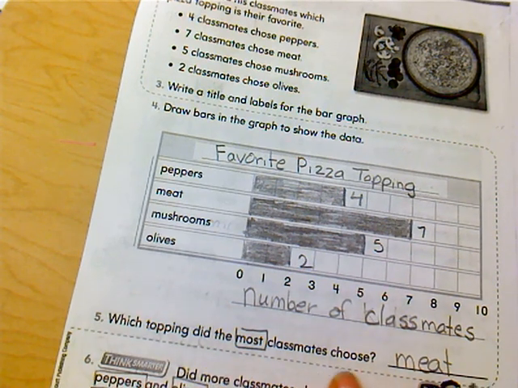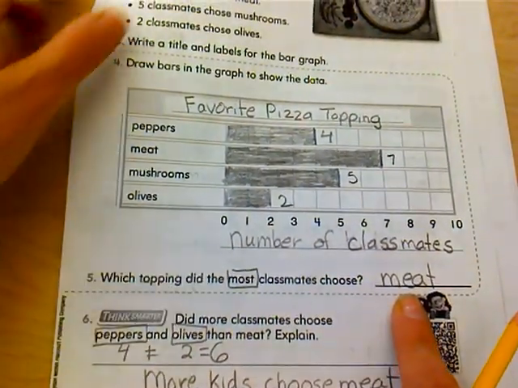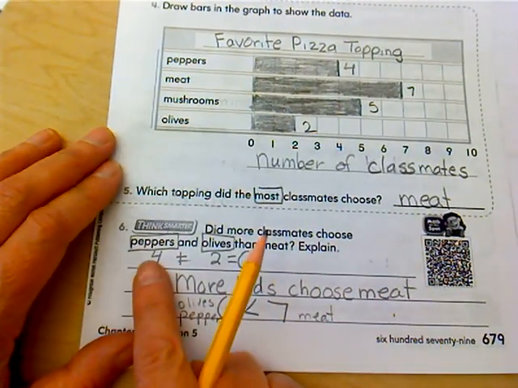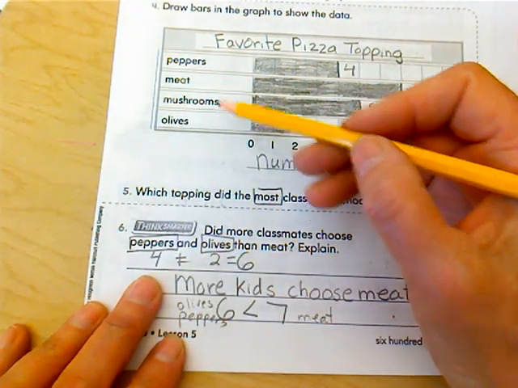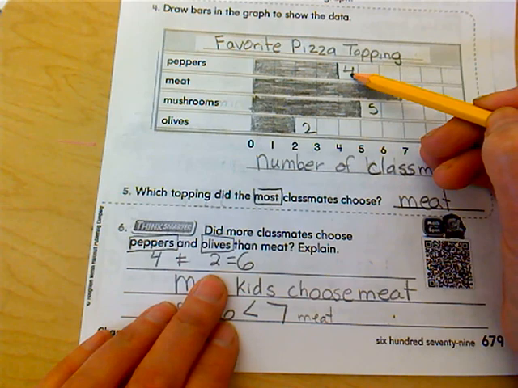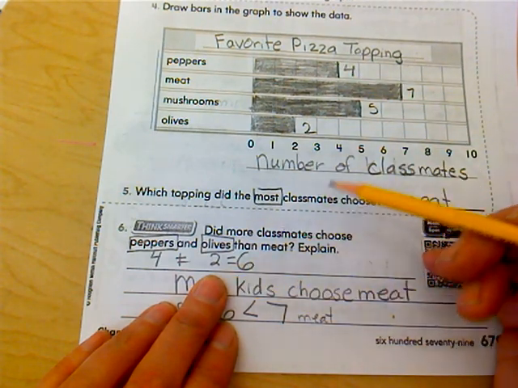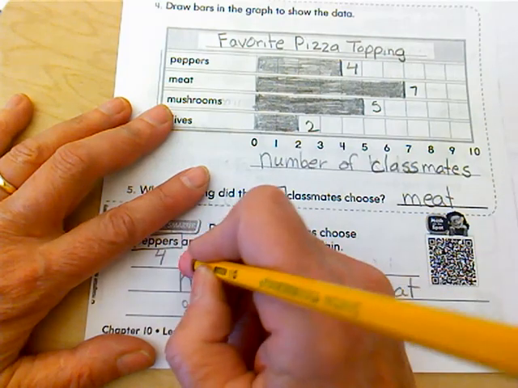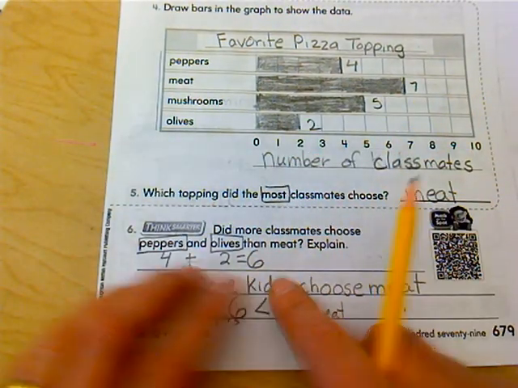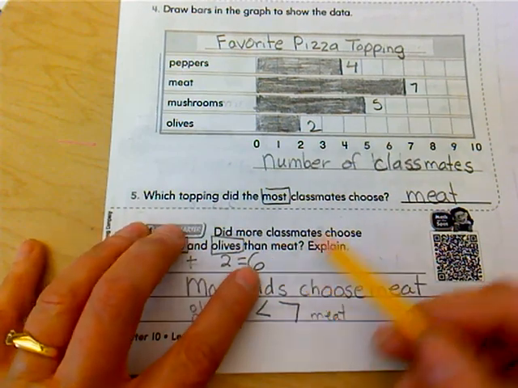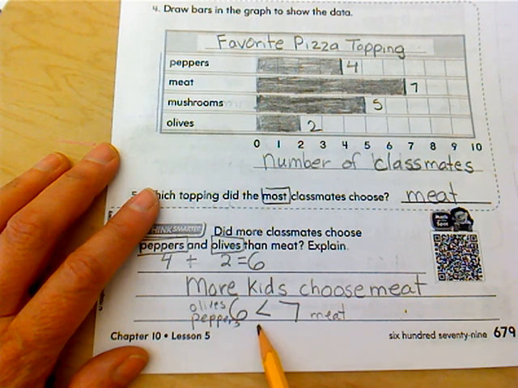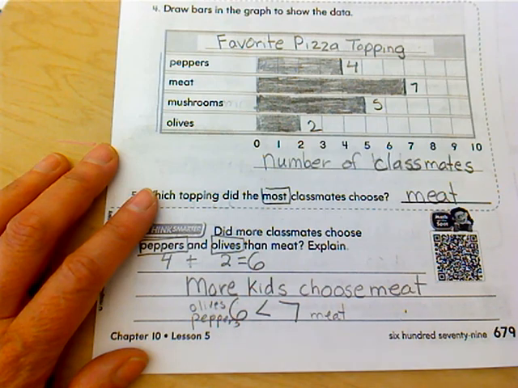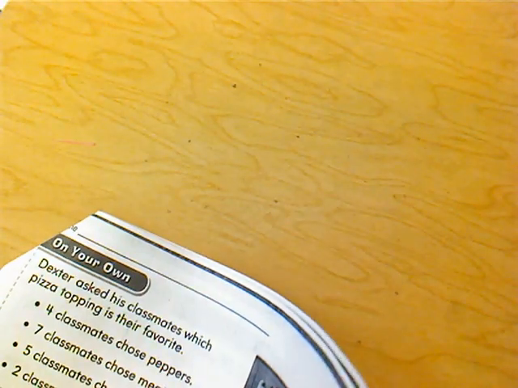Which topping did most of the children choose? I hope you said meat. Did more classmates choose peppers and olives than meat? Then you have to explain. There were 4 kids who chose peppers right there. There were 2 kids who chose olives, and I have to combine those together. So I added 4 and 2 to get 6. Then I had to compare that with meat. Meat was 7, so 6 is less than 7, so more kids chose meat rather than olives or peppers. So hopefully you got that one right as well.